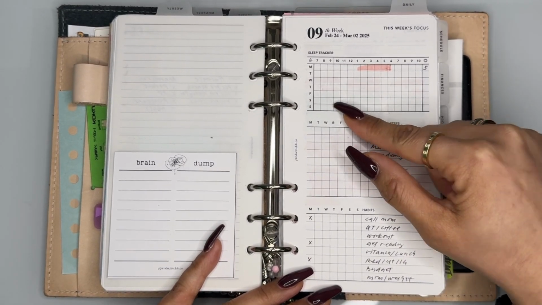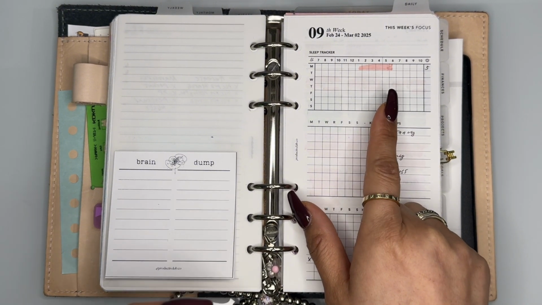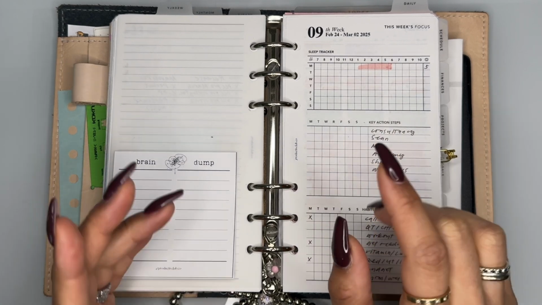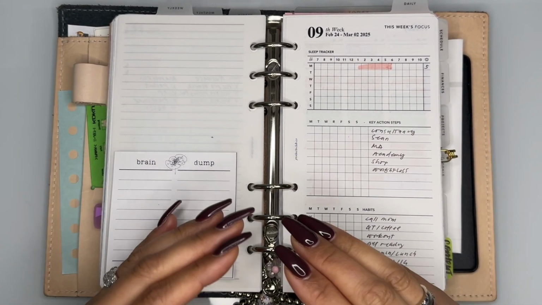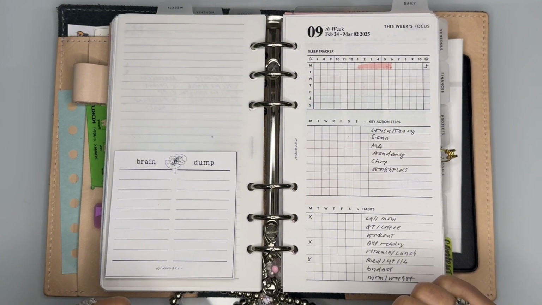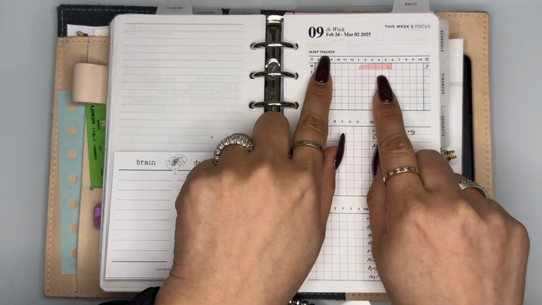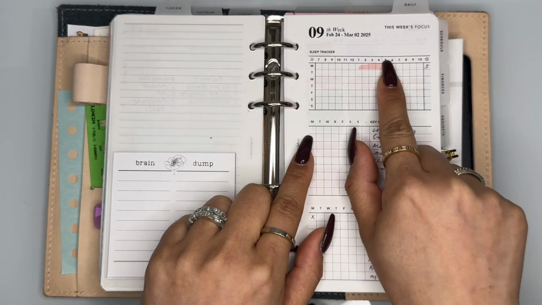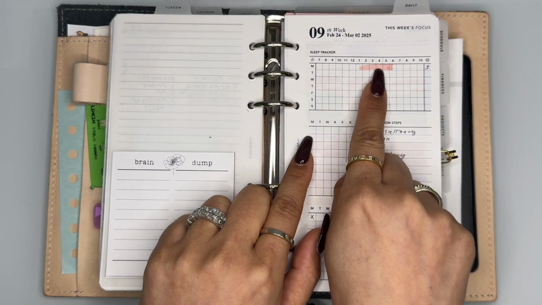The first part is a sleep tracker. The reason I have a sleep tracker is that to have that ultimate productivity, I realized my sleeping pattern really plays a big part in my focus level. I like to track it every day, and ideally I have these blocks right here, if you can see it, between 10 p.m. and 5 a.m., because ideally that's when I would love for myself to sleep.